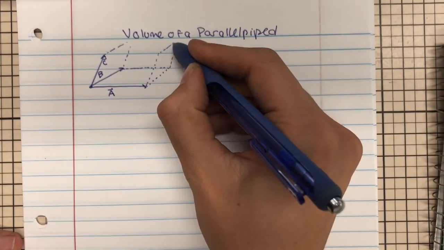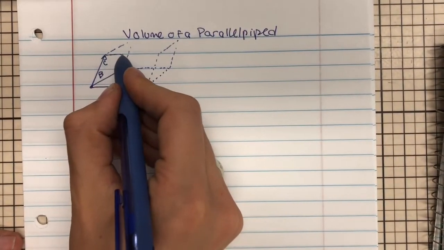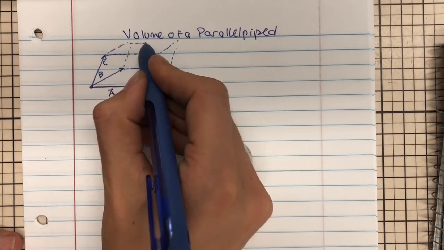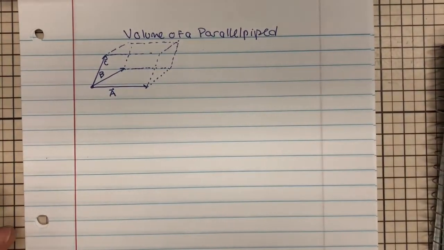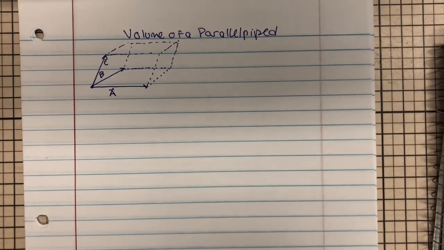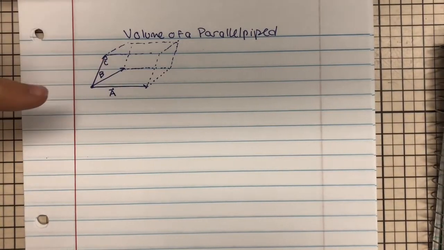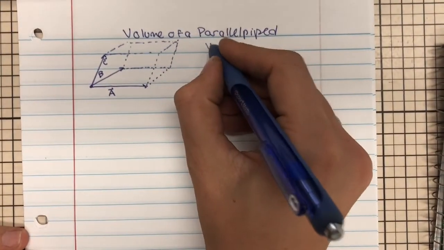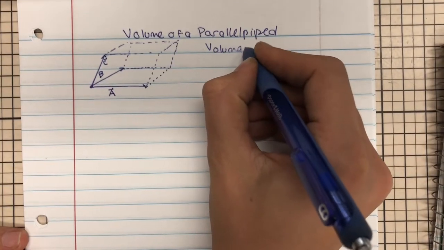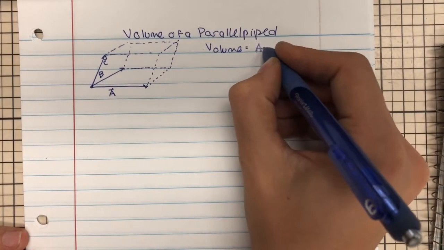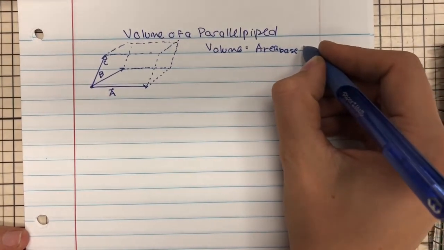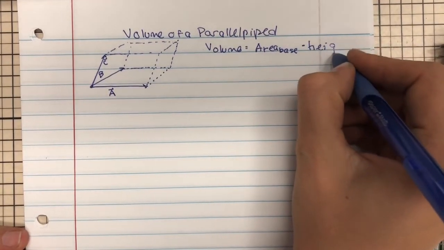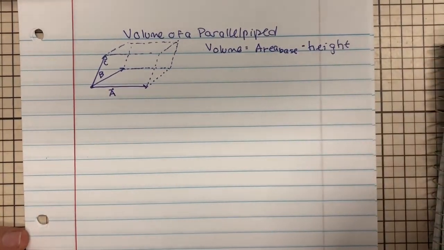you can see that we are making a prism with faces that are parallelograms. That's actually not bad. Okay, so I want to find the volume of this figure. Well, we know that volume is usually area of the base times the height. And that's not dot product, that's just a multiplication symbol.